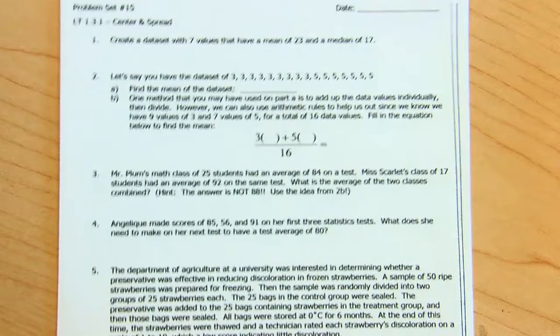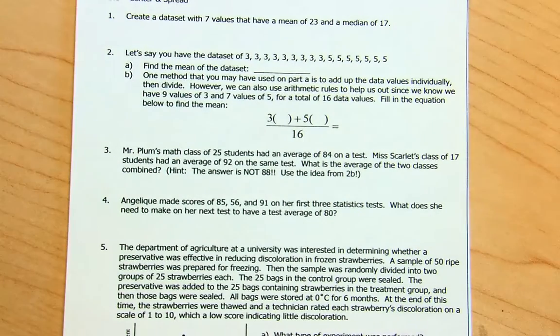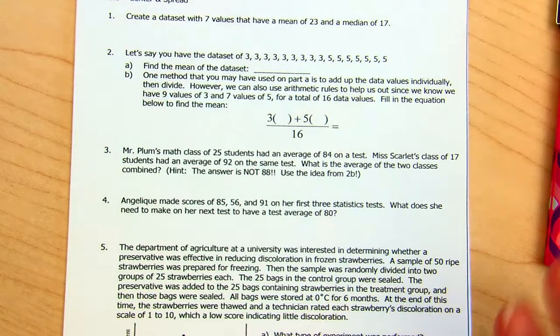Okay, so you have this problem set number 15. This just deals with the things that we talked about in the notes today. So you have about 10 minutes left. You should be able to work through this during 10 minutes. So I want to give you guys time to work through it. Let me know if you have questions. You got it. Okay. All right. I will let you guys work.